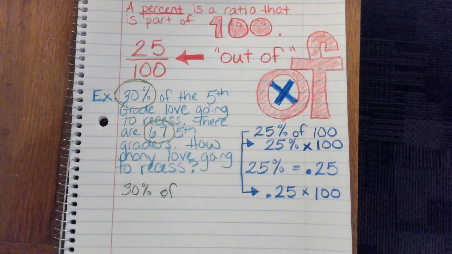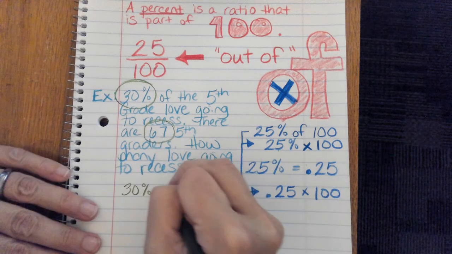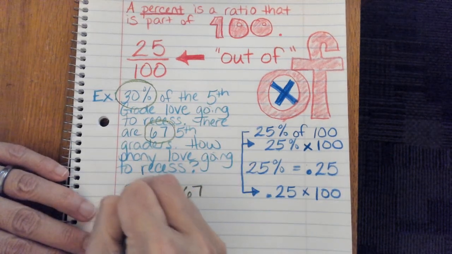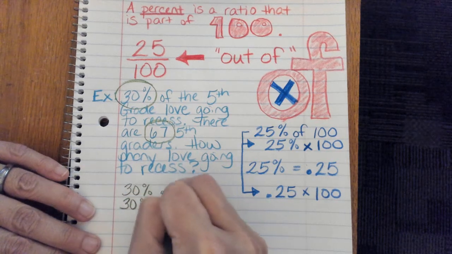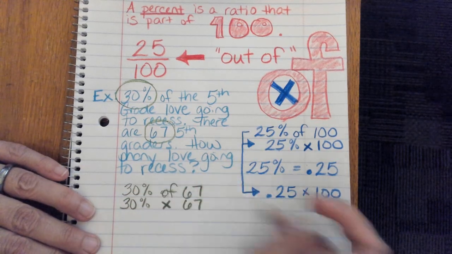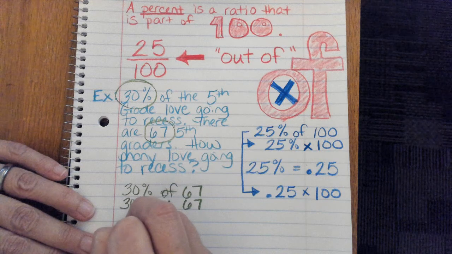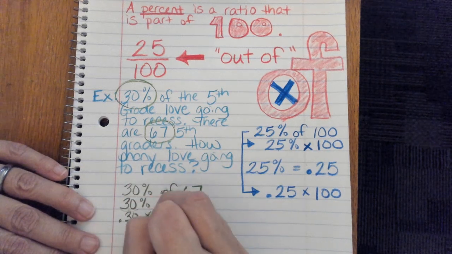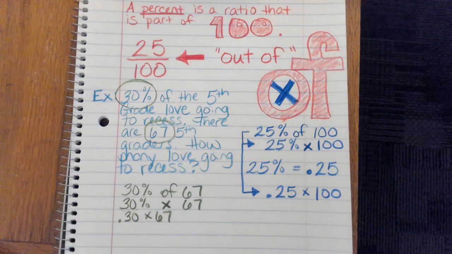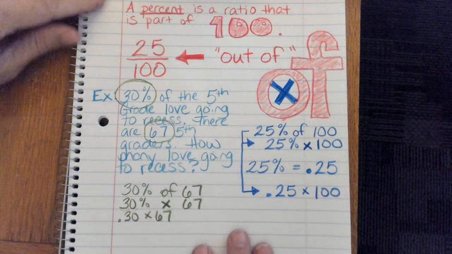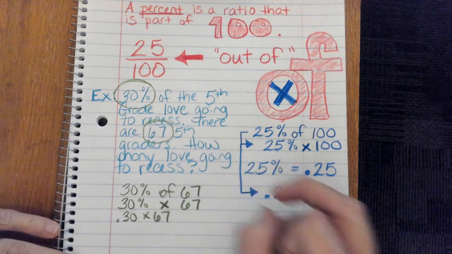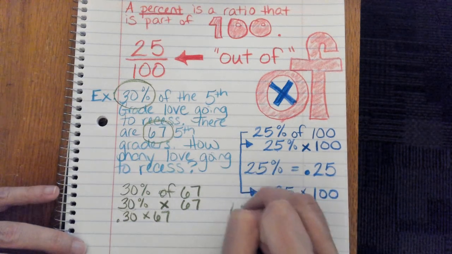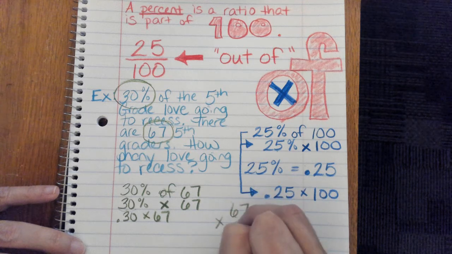Of 67 is the same as saying 30% times 67. And 30%, if I move my decimal 2 places, I get 0.30 times 67. Okay? So my number sentence that I'm going to be using is 67 times 0.30.